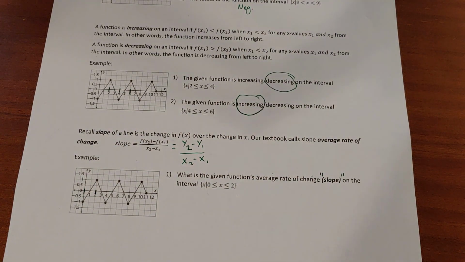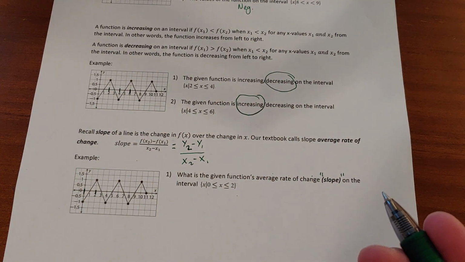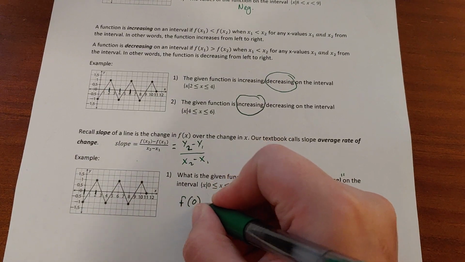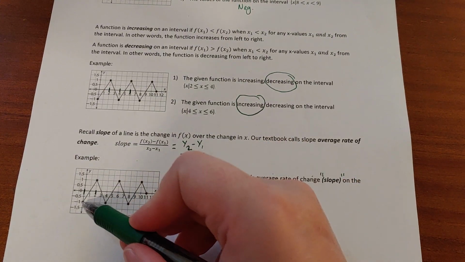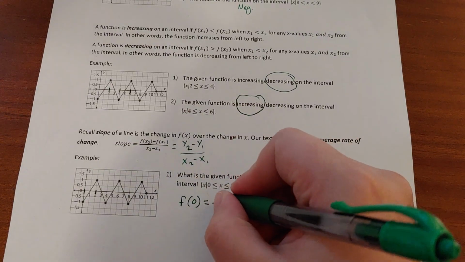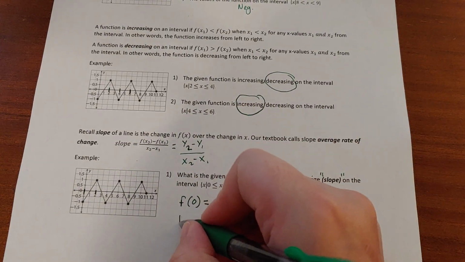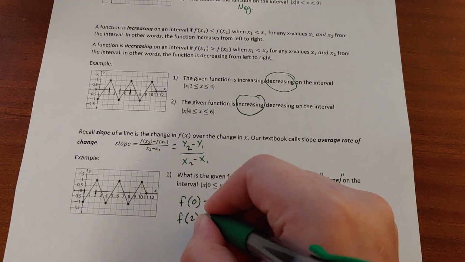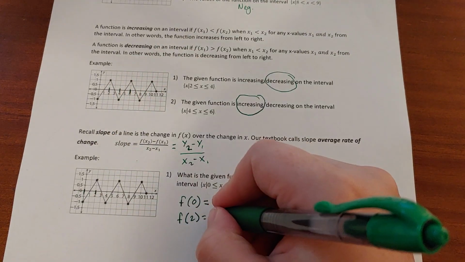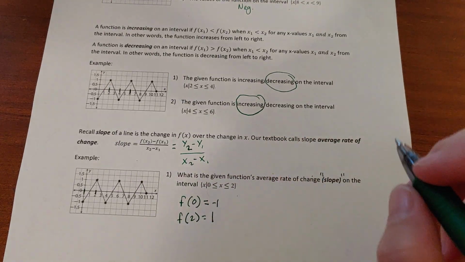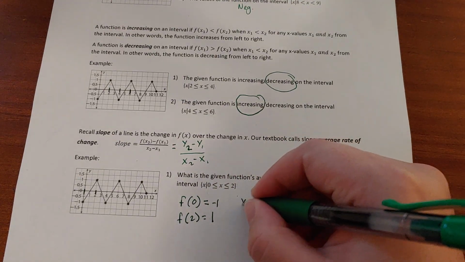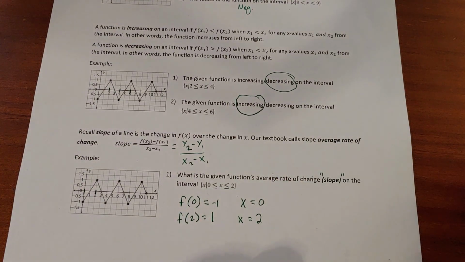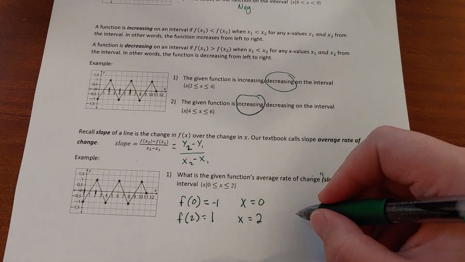I'm just going to use the values that are given. So f of 0 is what? f of 0 is down here at -1. And then what else are we looking at? f of 2. And f of 2 is way up here at 1. And then what were those x values? I used x equals 0 and I used x equals 2. So now we're just going to plug it into our slope.